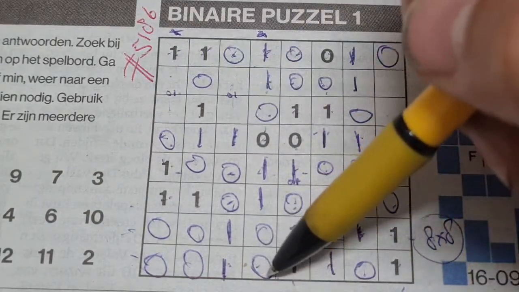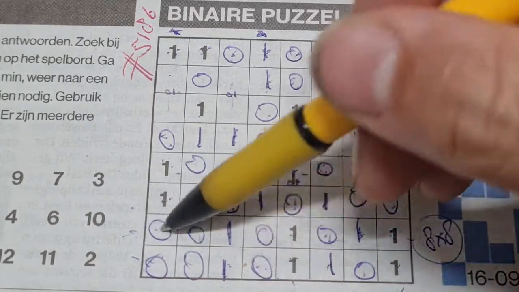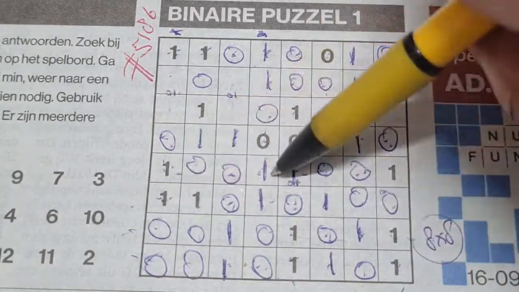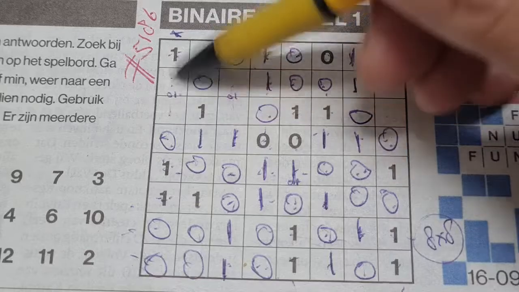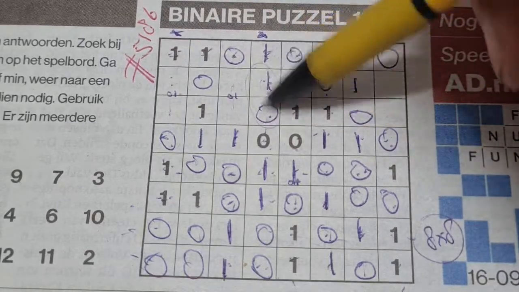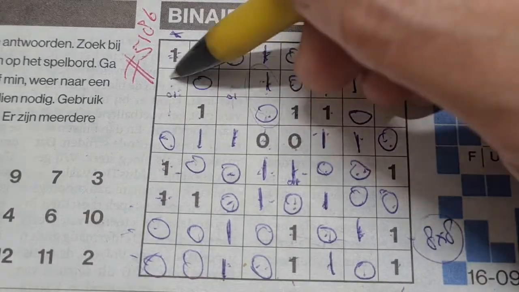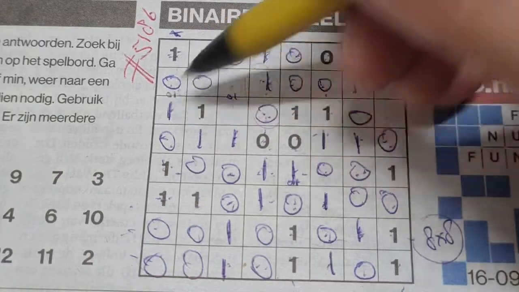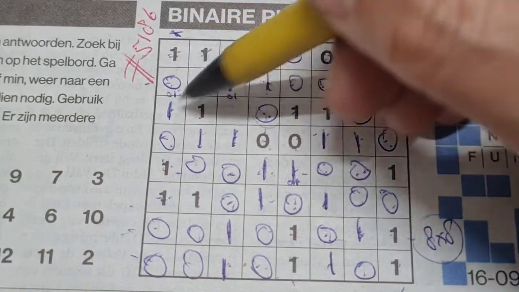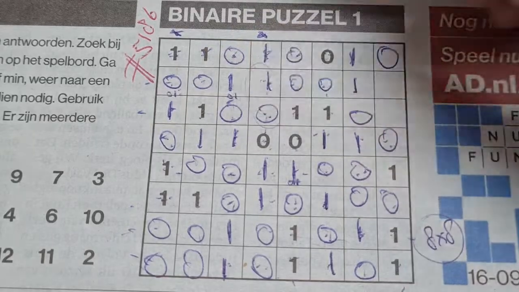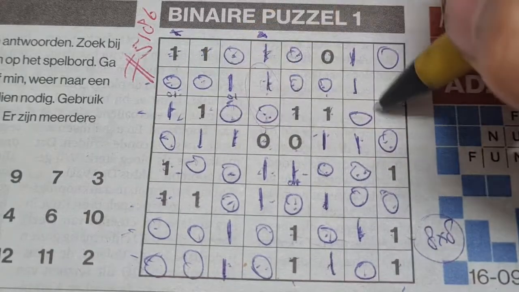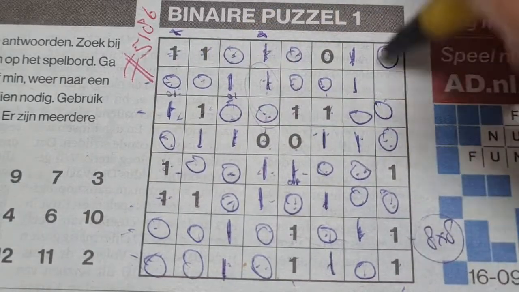Let me start here at the end. 1, empty box, 1. So we need to switch those 2 digits. We have a 1 here, this should be no. We have an O here, this should be a 1. Double O here, 1 there, 1. Double 1 here, no there, no. 4 ones we have here, so the rest are O's. 4 O's we have here, so the rest are 1s.